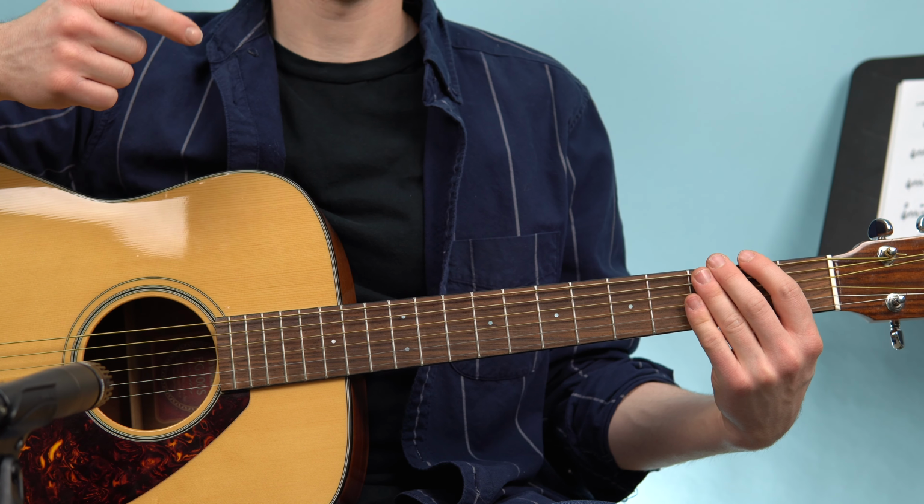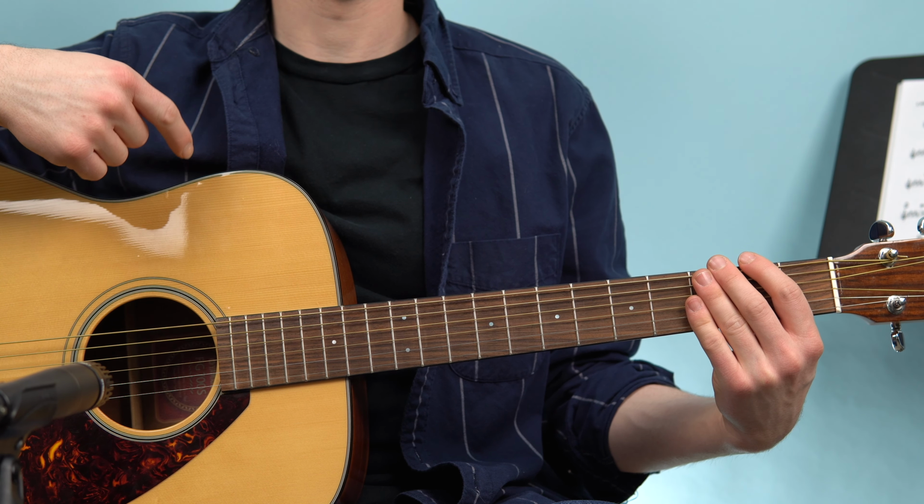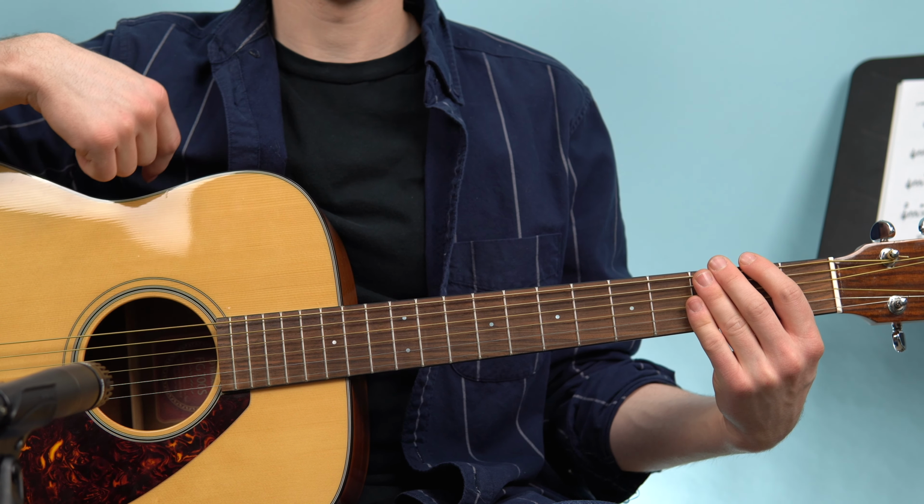There's actually a song called the 4-Chord Song that uses a mashup of a bunch of different popular songs using these 4 chords. It's called the 4-Chord Song. I'll link it in the description below.